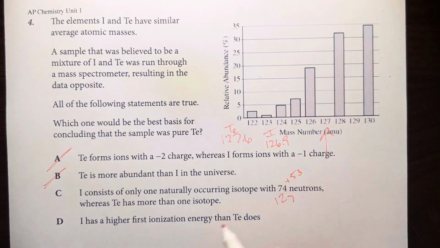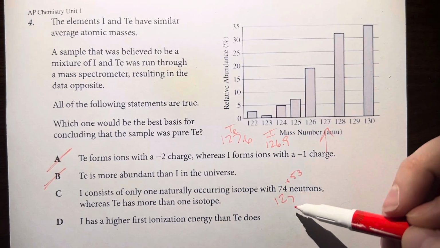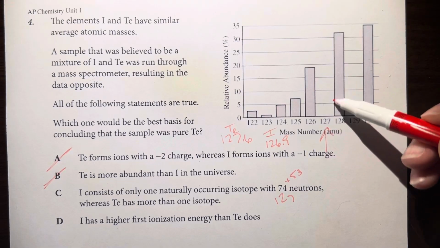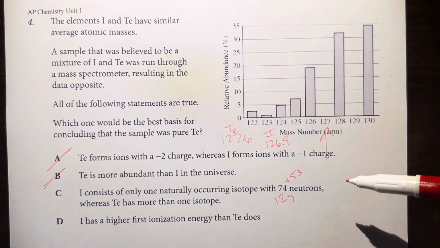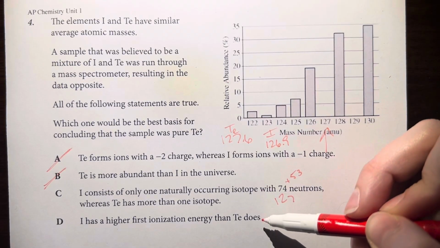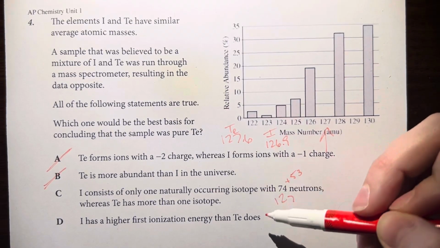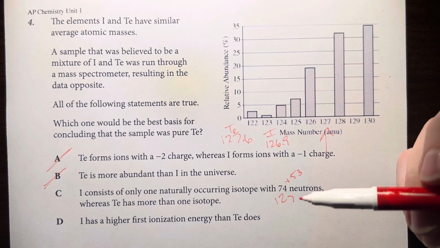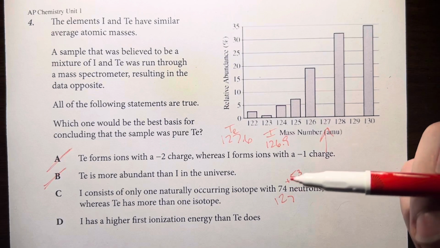So that is concerning for any amount of iodine being present at all. Since the only naturally occurring isotope of iodine is 127, and we don't have any at all, that's looking like I really don't have a lot of iodine, if any at all. And so I'm going to go ahead and look at answer choice D to see whether or not C is my best answer choice. Answer choice D says iodine has a higher first ionization energy than tellurium does.